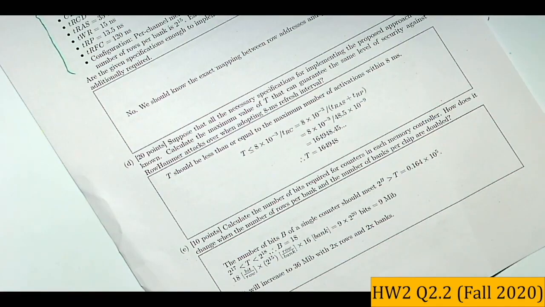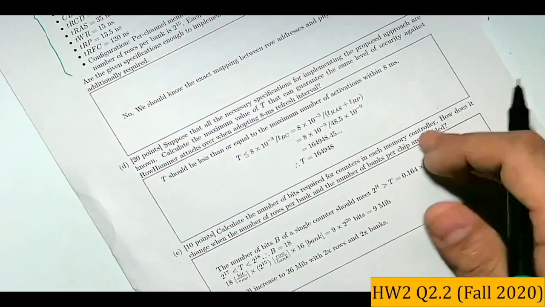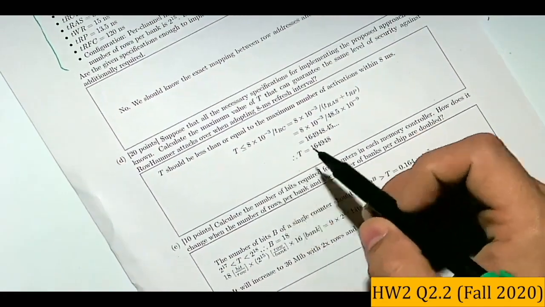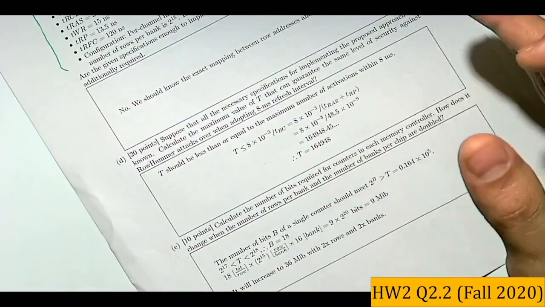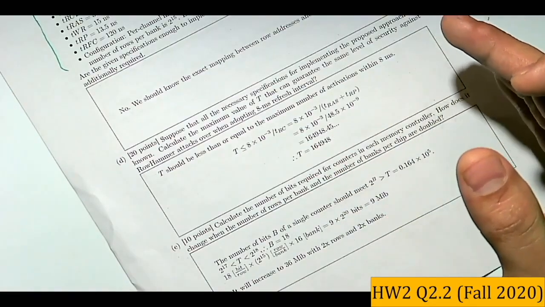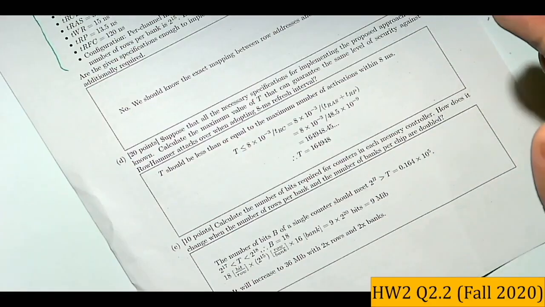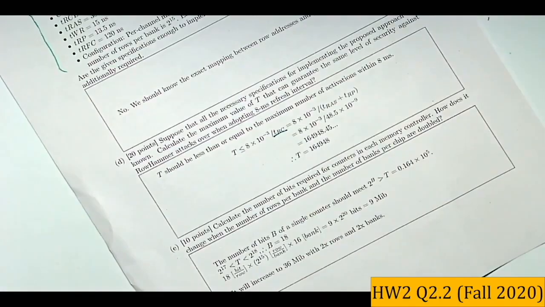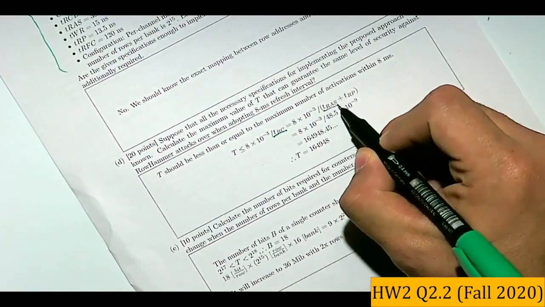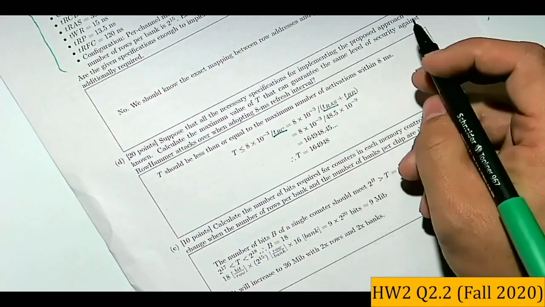But in theory, we can bound the maximum number of activations in 8 milliseconds with the row cycle latency, which is the sum of tRAS plus tRP.